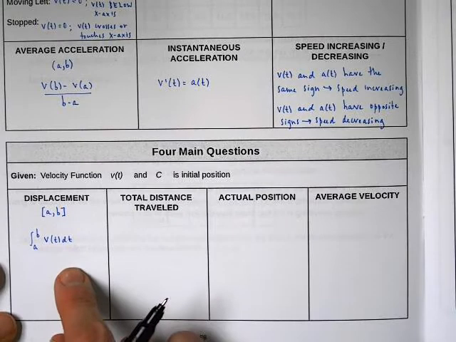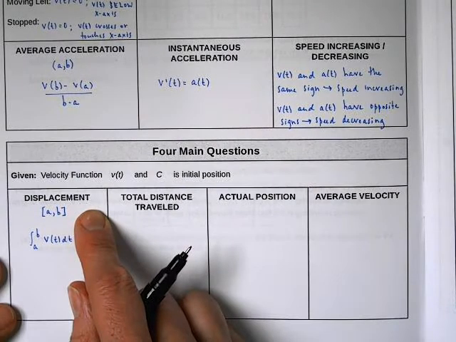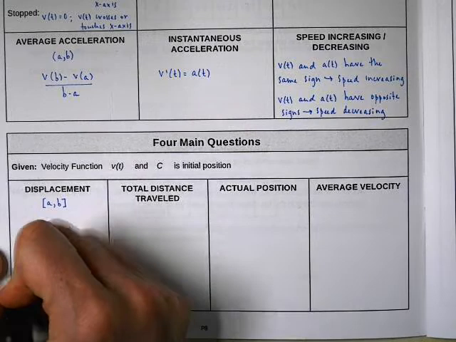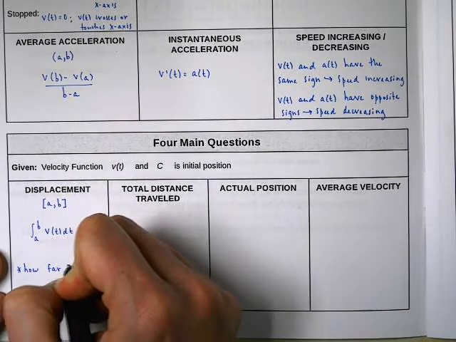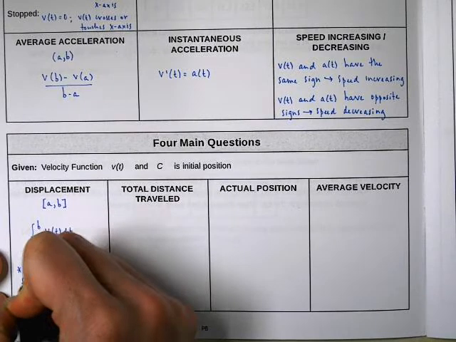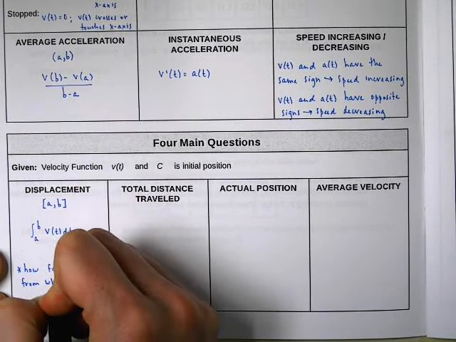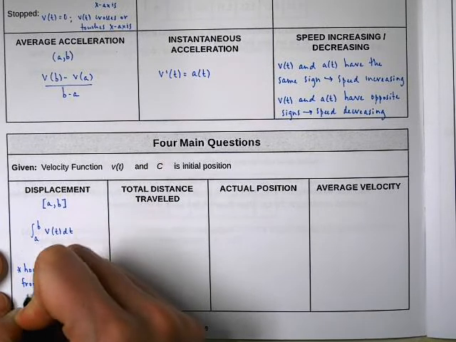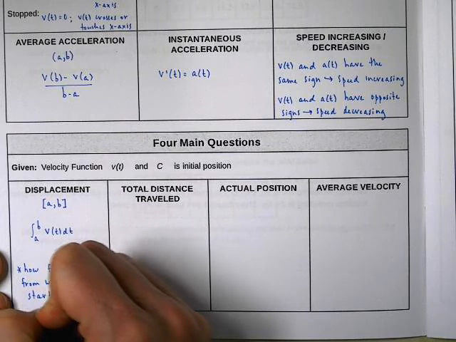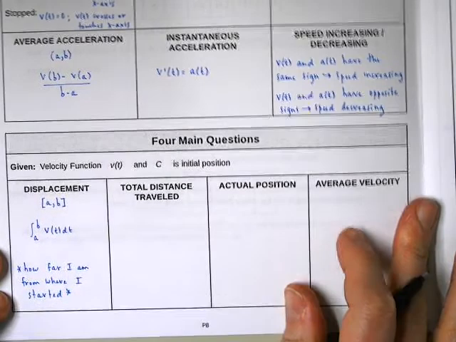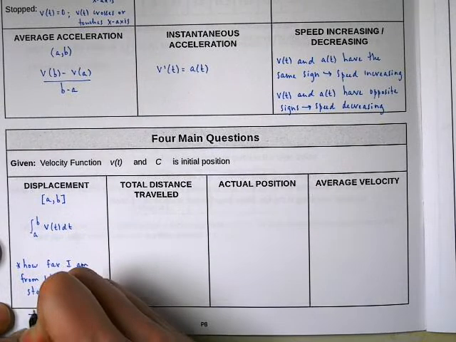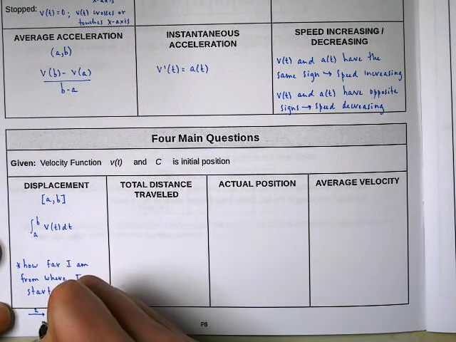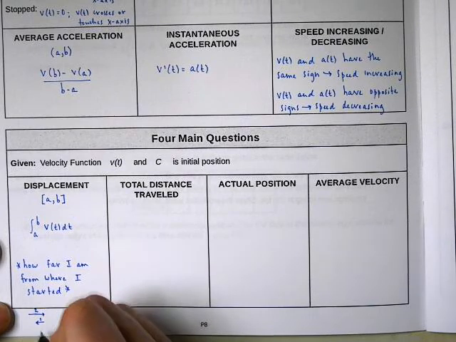Now, something new. Remember, displacement just tells me how far I am from where I started. So I'm going to make a note here. And so I'm going to think about if I had a particle, let's say the particle went, I don't know, let's say 2 meters to the right, and then backwards 1, and then forwards 3 more.